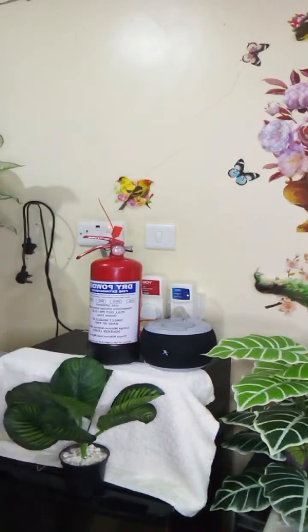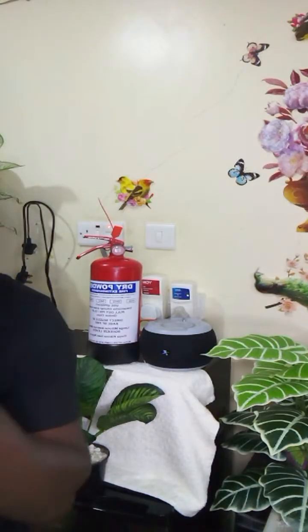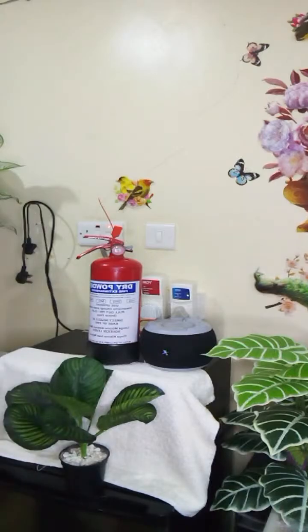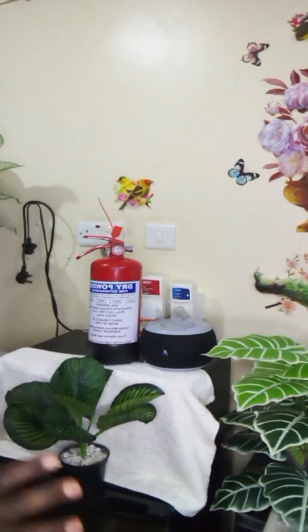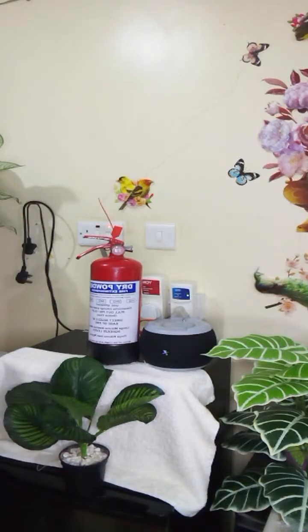So guys, in your place, area or offices, make sure you have a fire extinguisher, and the best fire extinguisher we encourage you to have is the dry powder chemicals fire extinguisher, because it is a multi-purpose fire extinguisher.